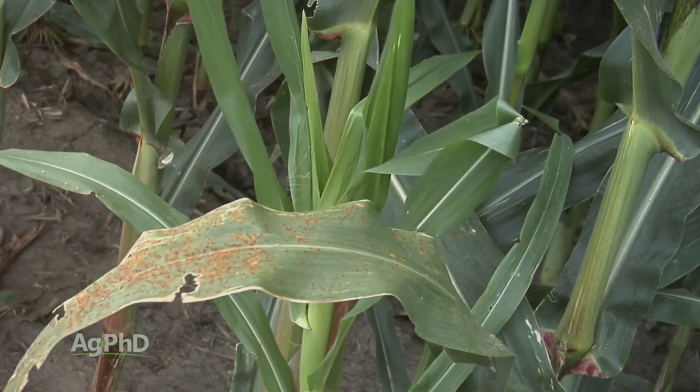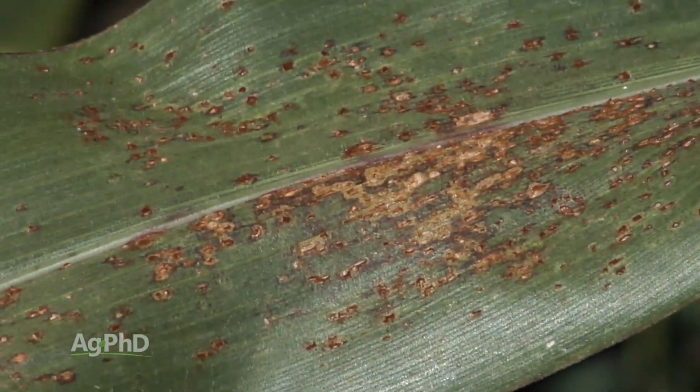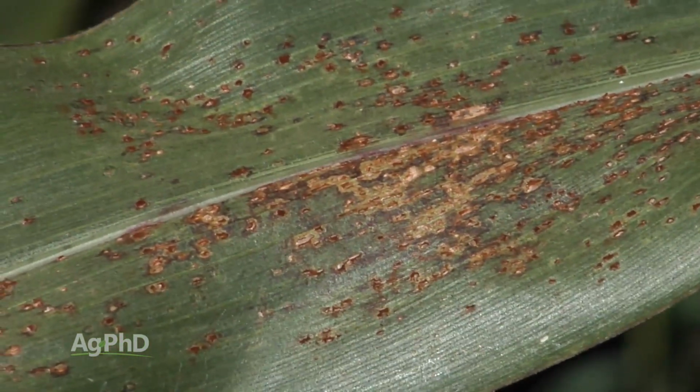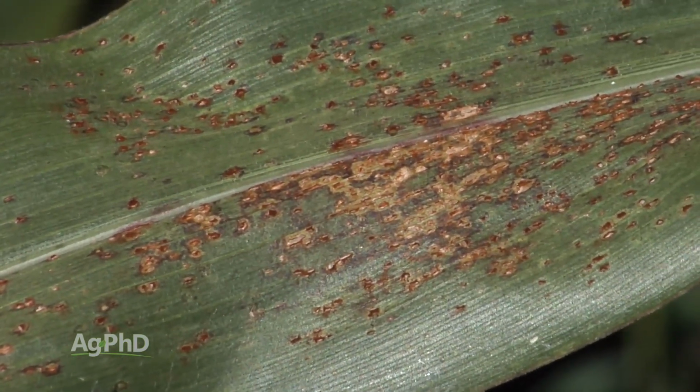With common rust, I'm really not that concerned about it then. It doesn't matter if I rotate crops, it doesn't matter what I do for tillage, all those types of things, because it just doesn't overwinter. Not a real big concern.